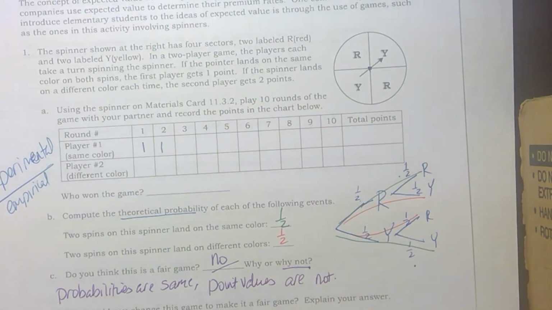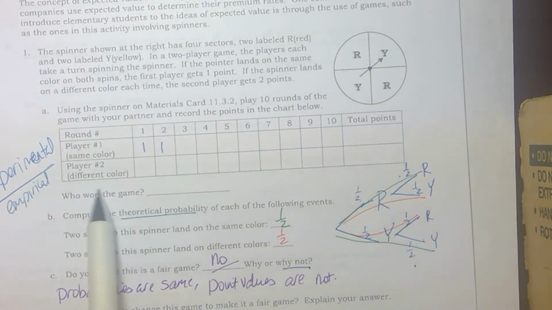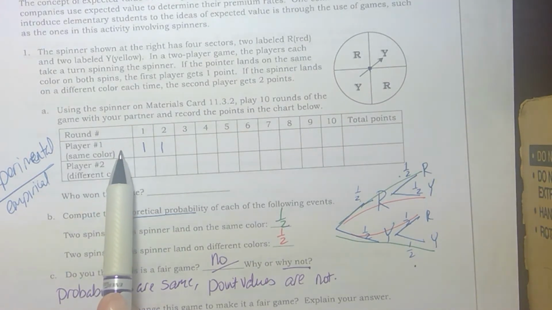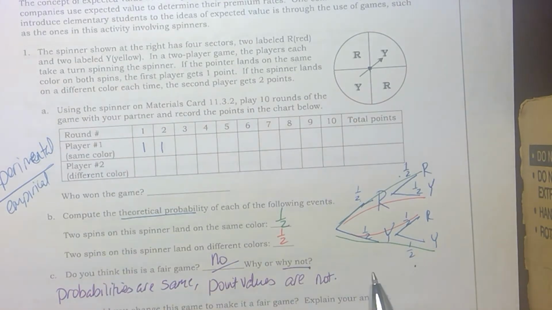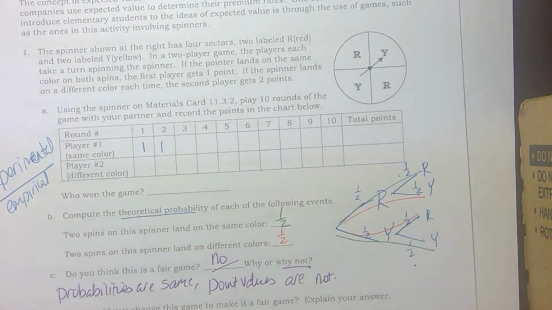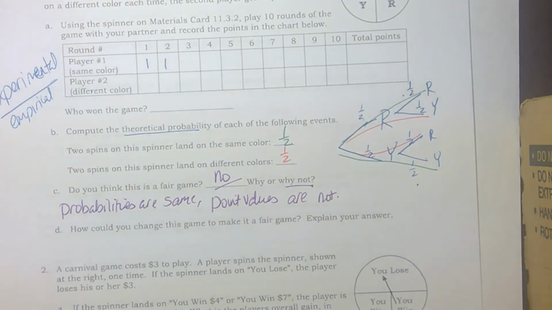Who does this game favor? Well, the game favors player 2 because if they get different colors, they get 2 points, while if player 1 wins, they just get 1 point, and each outcome is equally likely. How could you change it to make it a fair game?